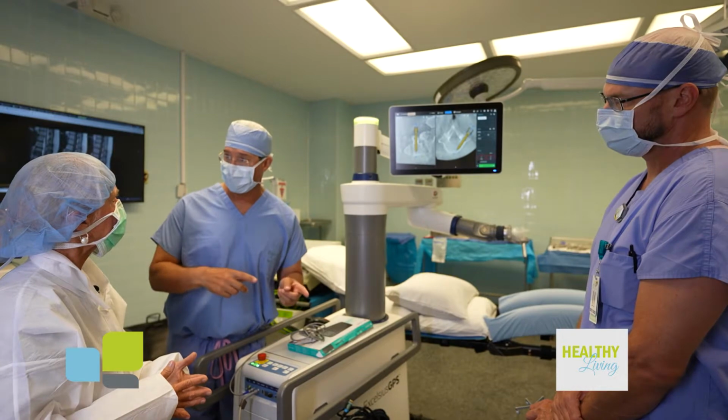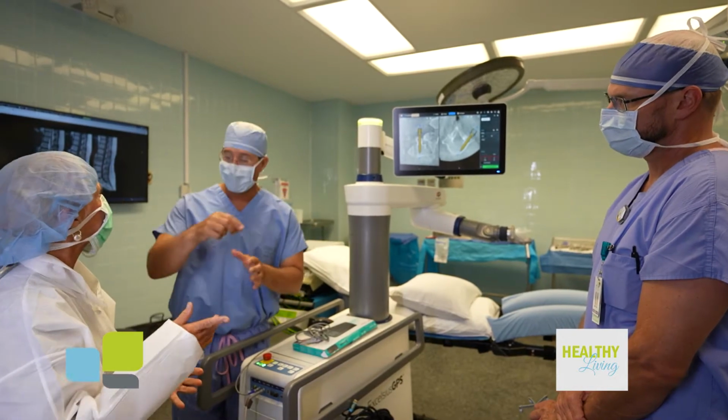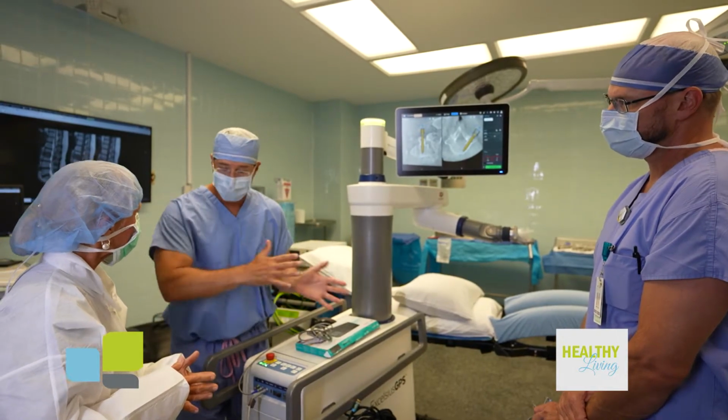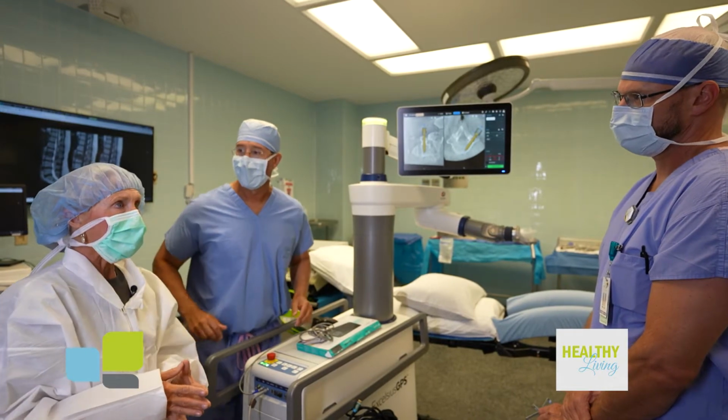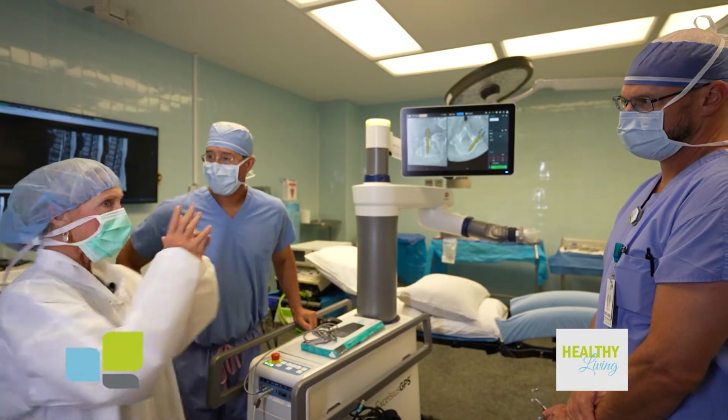However, if we have to free up nerves or spinal cord, then we make an incision, and we'll usually do both on the same case. Very interesting. That brings, who is our next?